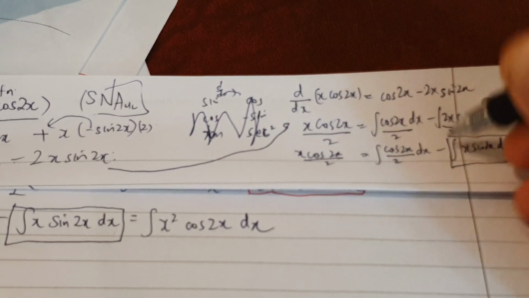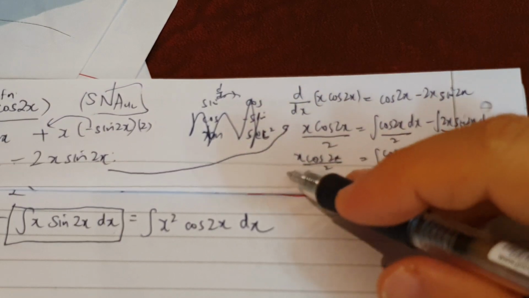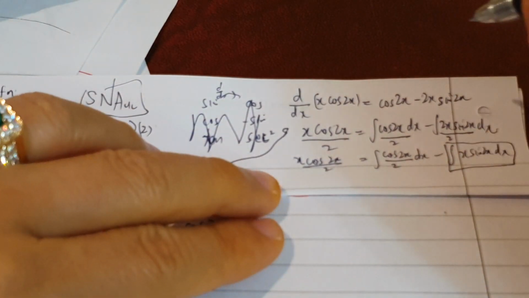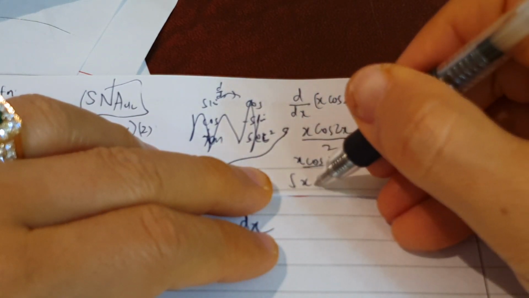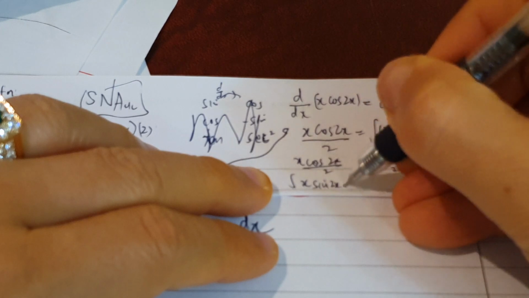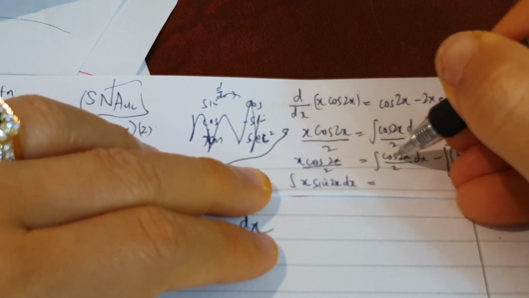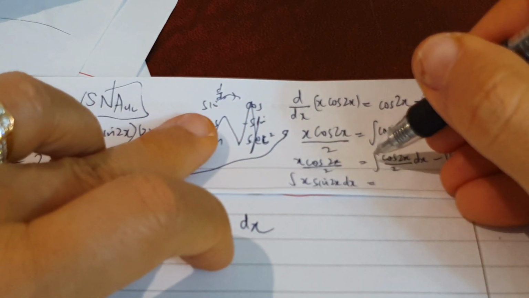Okay, this one is what I want, but I don't want the minus, so I'm going to put this here, and this has to go to the other side to make it the subject, and I would get this. Can I integrate this? I definitely can. Integrating cosine, I get sine.